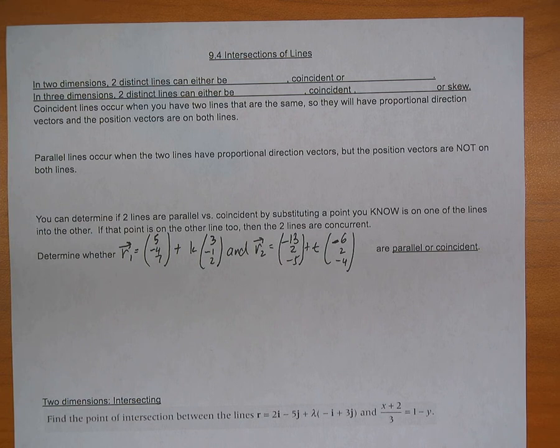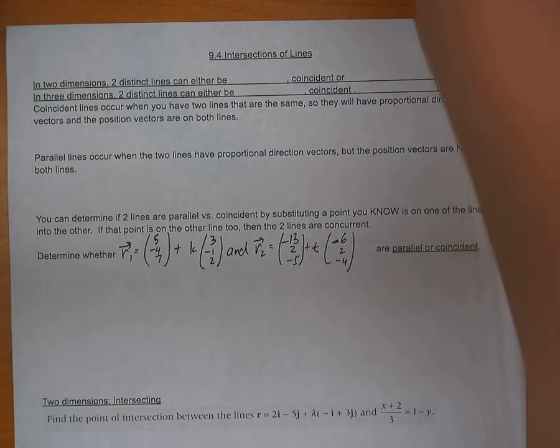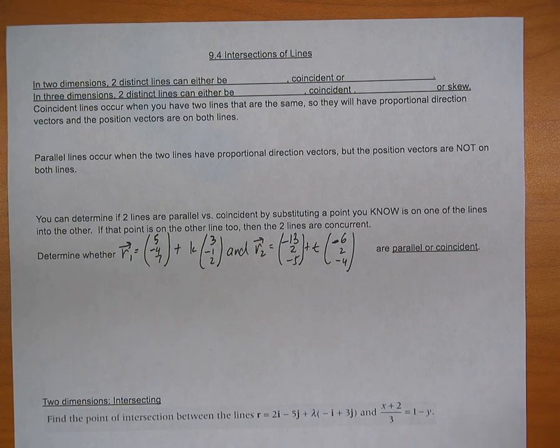Hey MathHL, so in this video we're going to look at how to find the intersections of lines that are in vector form. We're going to do this with both 2 dimensions and with 3 dimensions. So let's consider the possibilities of what can happen when we consider 2 lines.